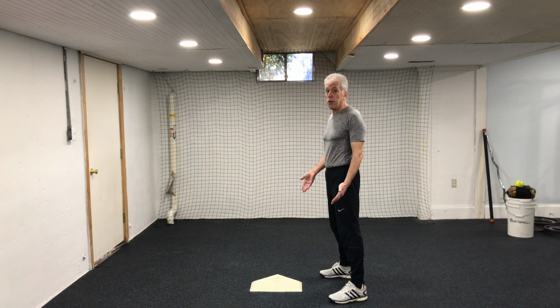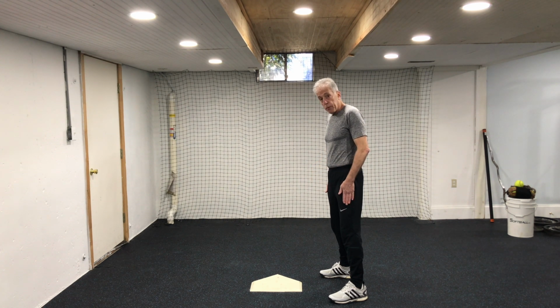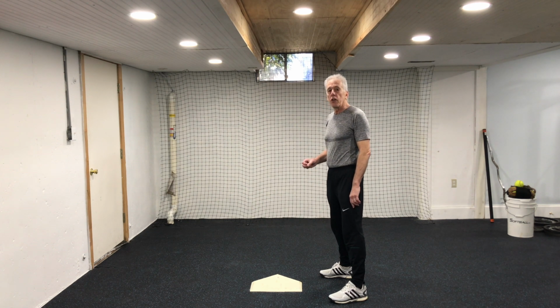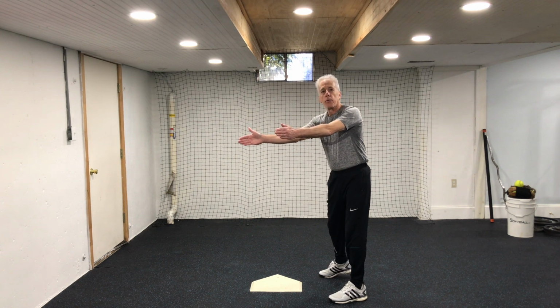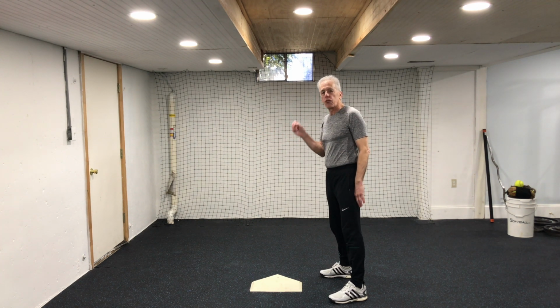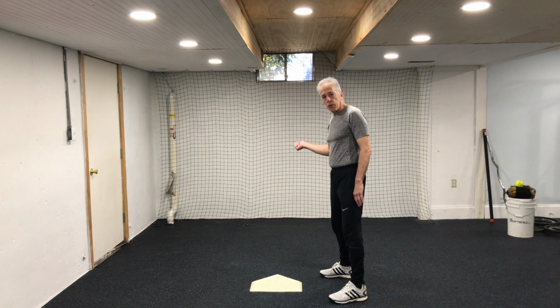Some batters like to do this because, in most cases, when you see a batter set up in this fashion, close to home plate, what they're telling you is, I have difficulty covering the outside corner. So I want to take the outside corner of the plate away from the pitcher and the catcher so that they cannot attack my weakness.